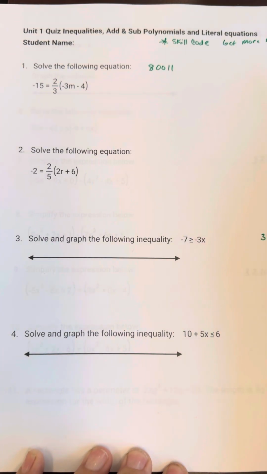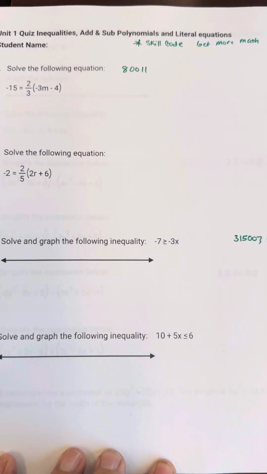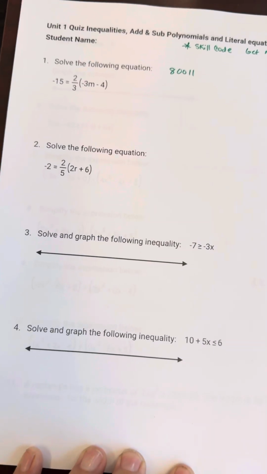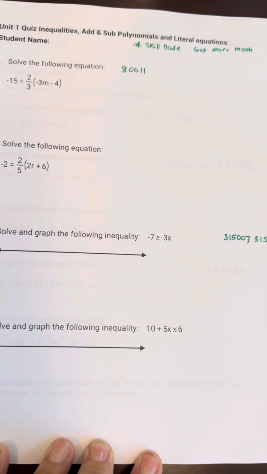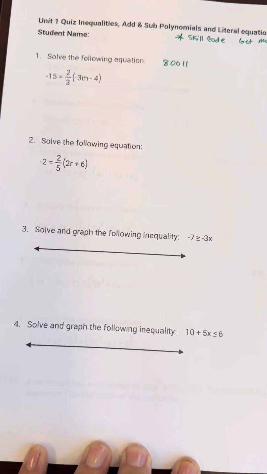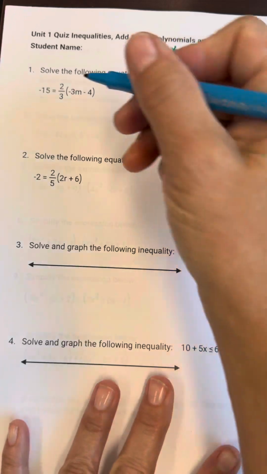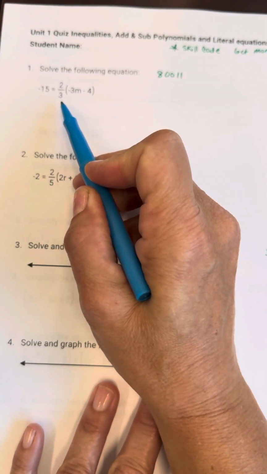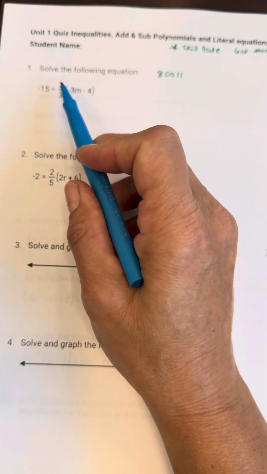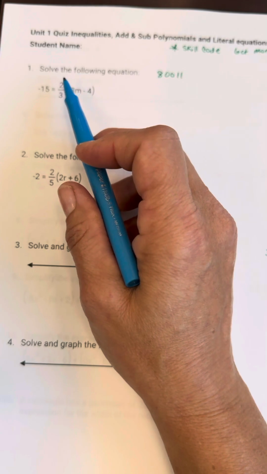I've written in green the skill code, so I'll try to move over so that you can see those real quick. So if you are stuck on a problem, you can skim through the review and find the skill code that you need. So number one, when you have a fraction, your first thought is to multiply times the reciprocal. The reciprocal of 2/3 is 3/2.